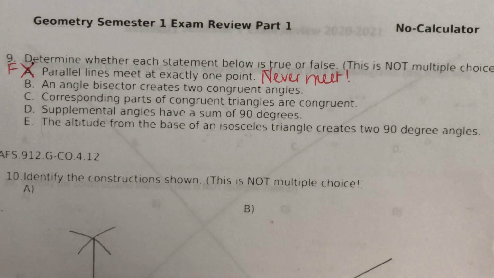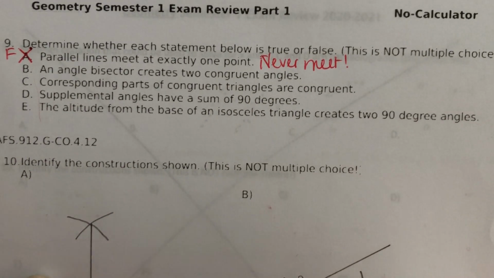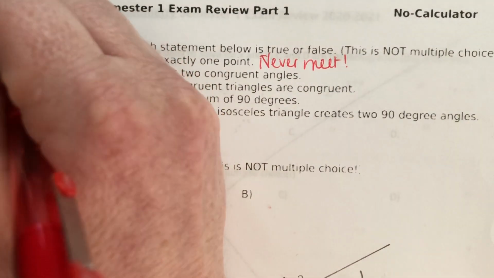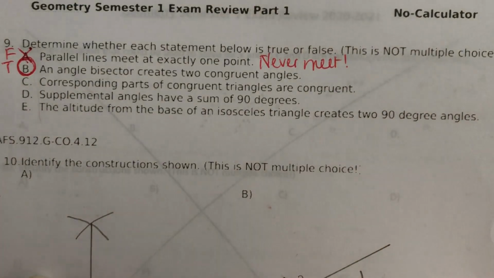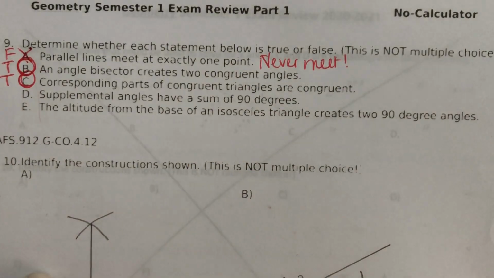Okay, B, an angle bisector creates two congruent angles. Yes, any bisector, segment or angle, cuts a segment or an angle in half into two smaller equal halves. So that is true. I'm going to circle it. C, corresponding parts of congruent triangles are congruent. Yes, that is true. We literally have a theorem named after it, CPCTC, right? If two triangles are congruent to each other, then all of their corresponding parts are congruent.